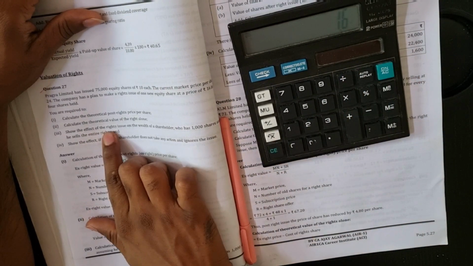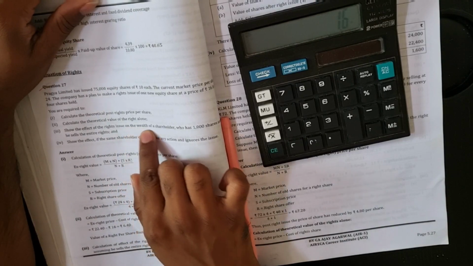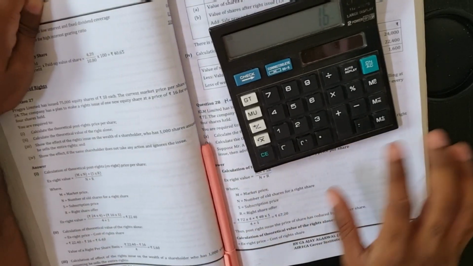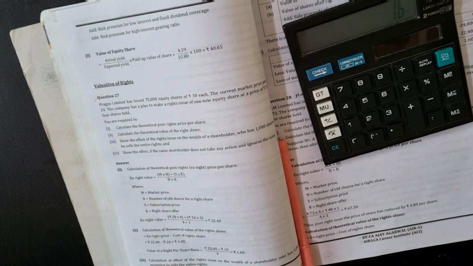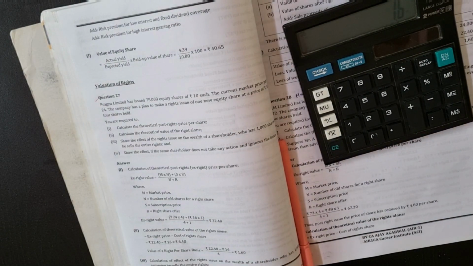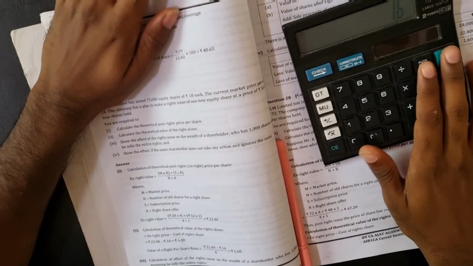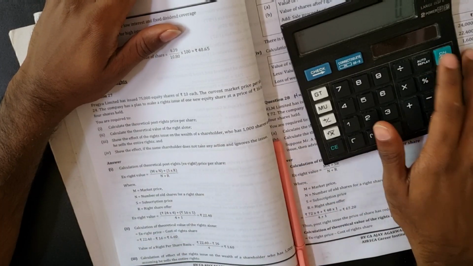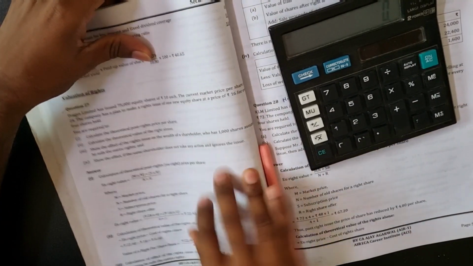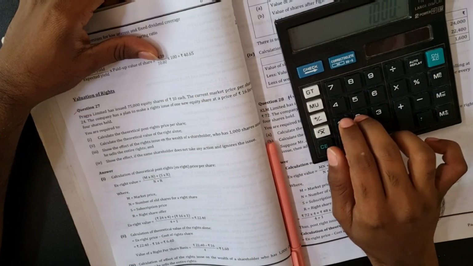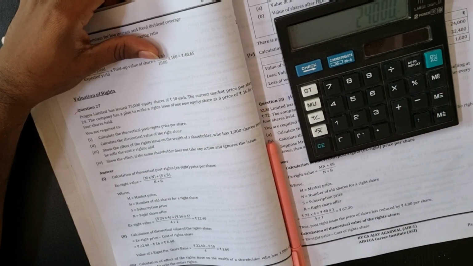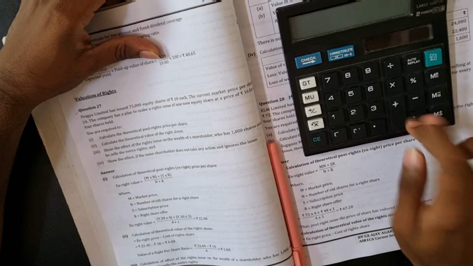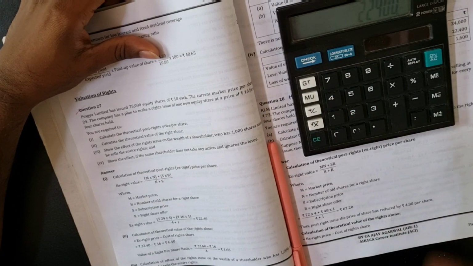Okay, next, show the effect of rights issue on the wealth of the shareholder who has 1,000 shares, assuming he sells the entire rights. So there will be no change in wealth, like we saw in the theory. Show the effect of right on wealth of shareholder who has 1,000 shares. Earlier it was 24,000 value he had. Afterwards what happened? 1,000 into 22.4. This was his value after theoretical post right.